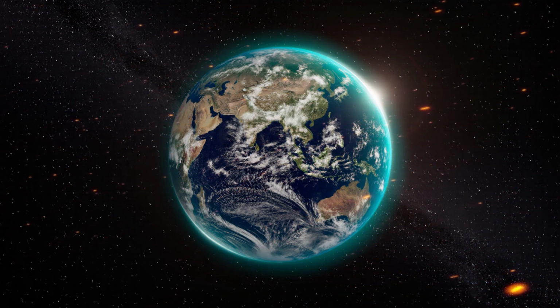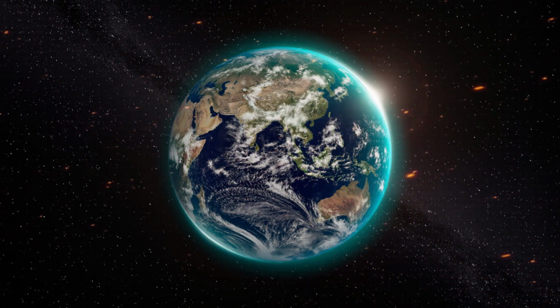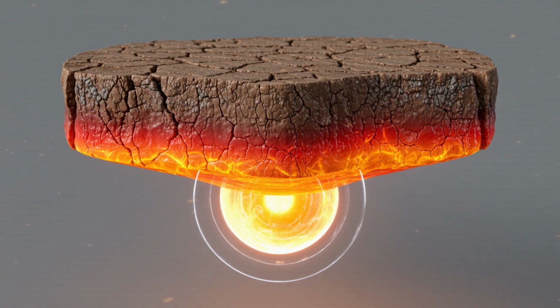Now you might be wondering, what exactly is the crust? In simple terms, the crust is the outermost layer of the Earth. It's the solid shell that surrounds the molten interior of the Earth. Though the crust is thin compared to the layers beneath it, it's still the foundation of everything we experience on the surface. The crust is made up of rocks, minerals, and other materials that form the ground beneath us, and it is divided into two types: the continental crust and the oceanic crust.